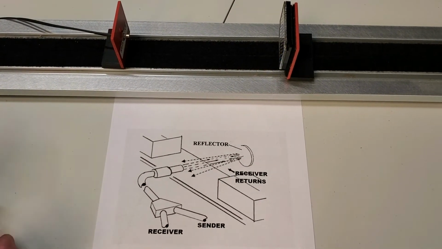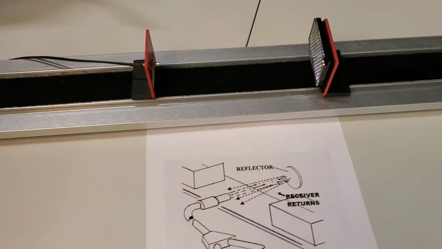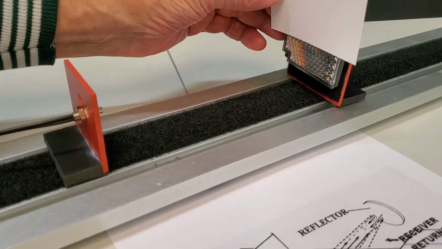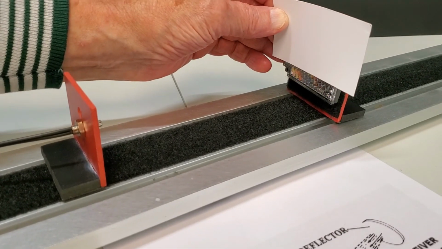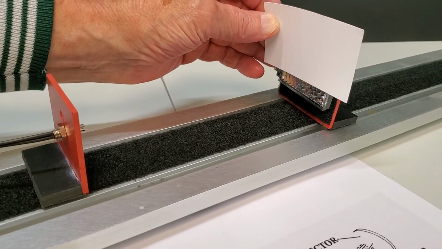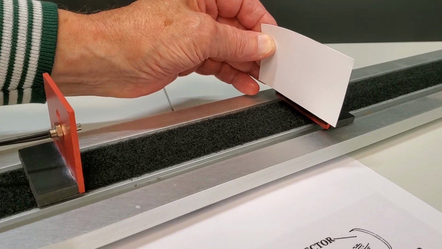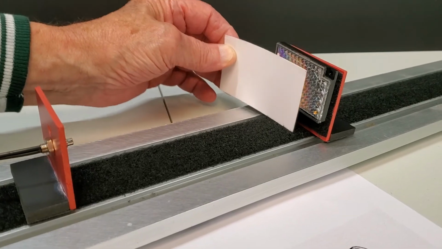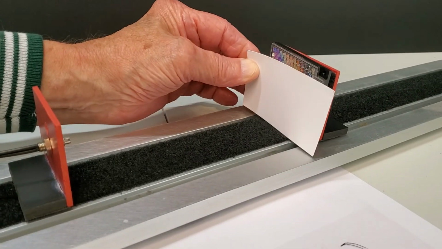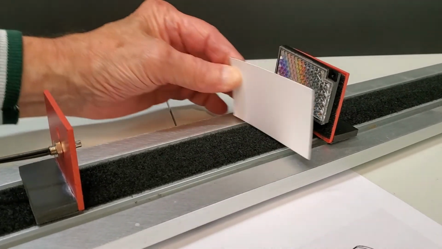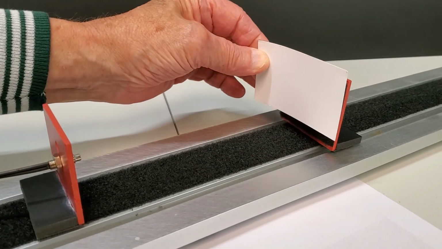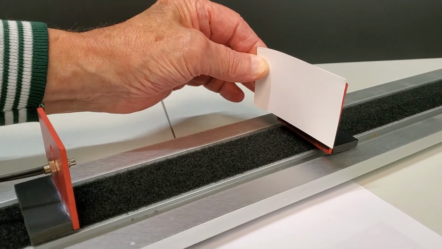Let's give you an example of how that would work. If I cover part of this reflector, you'll see nothing happens. If I cover more of it, nothing happens. But if I cover it completely, it sends off a signal. So think of it this way. Small packages can pass through as long as they don't cover the whole thing. But as soon as one covers everything, then it will send the signal.